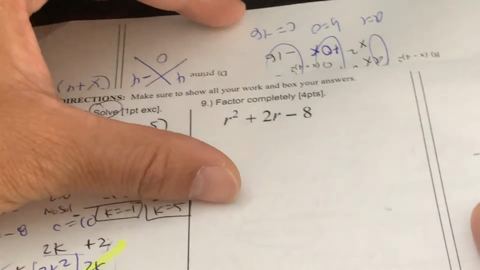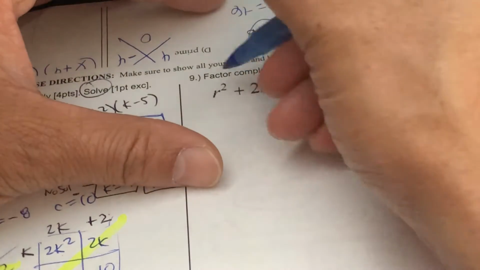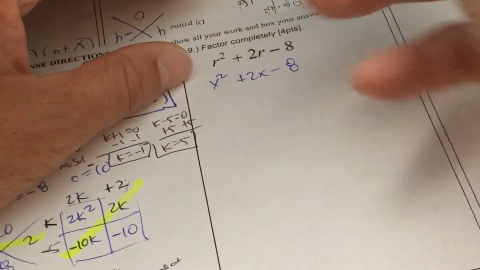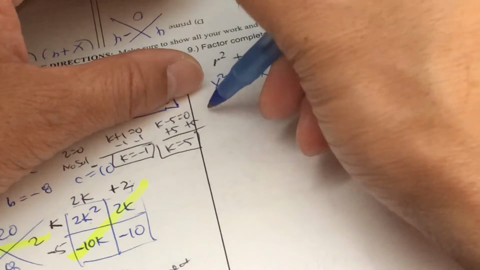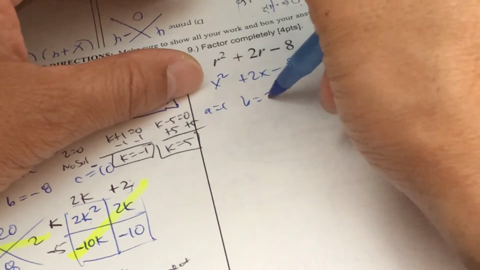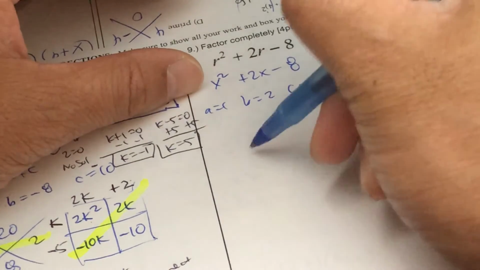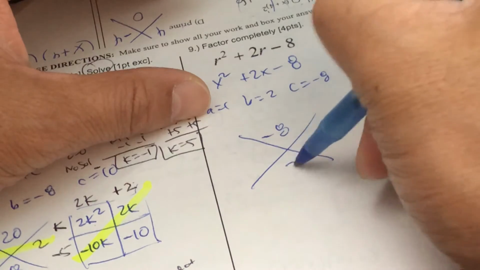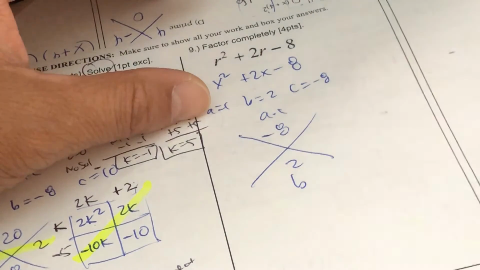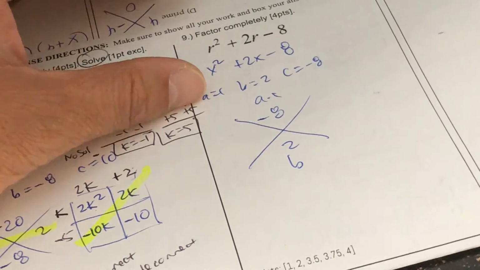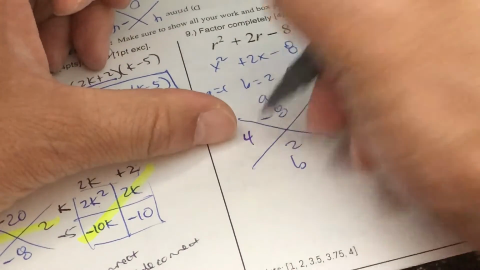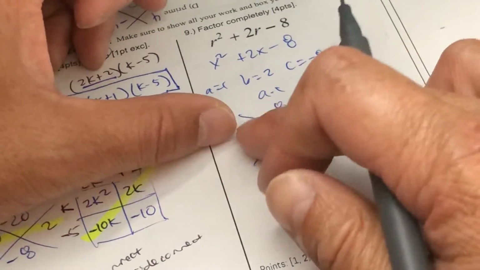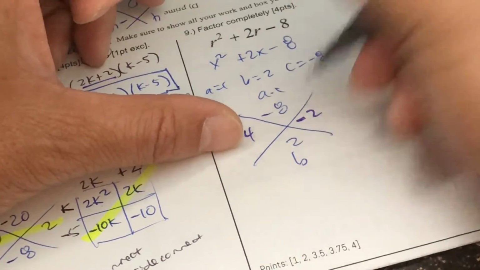Question number 9. Factor completely. Remember, if you don't like the r's, you can turn them into x's. A is 1, B is 2, C is negative 8. A times C is negative 8, B value is 2. Two numbers that multiply, those two numbers are 4 and 2. This has to be a positive when you add them, so that means a positive has to be bigger. This means this one's a negative.